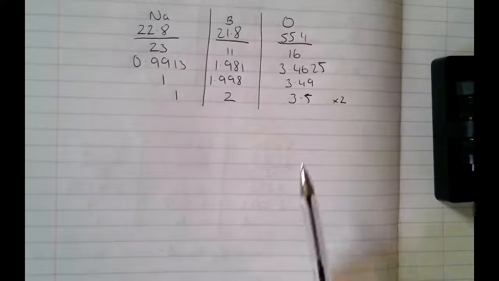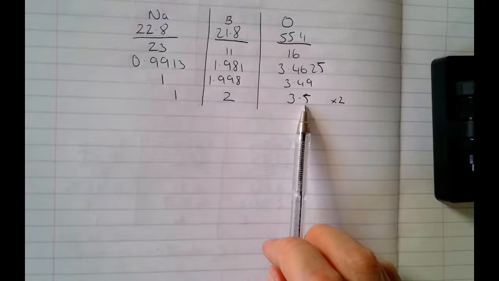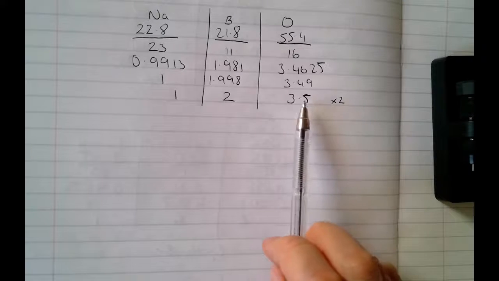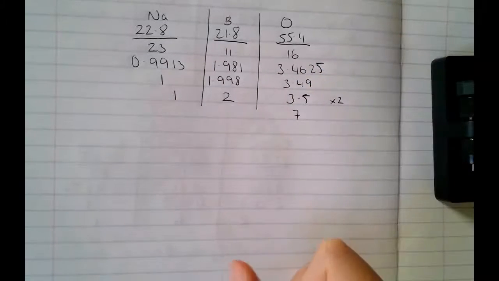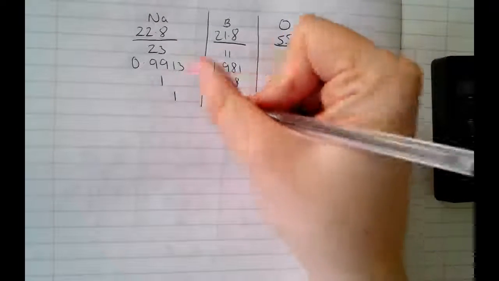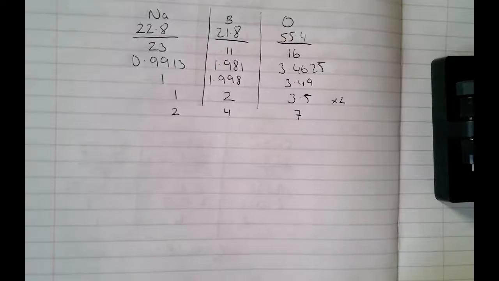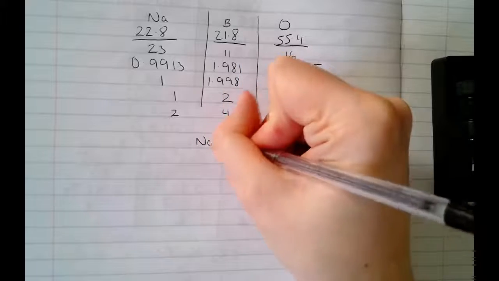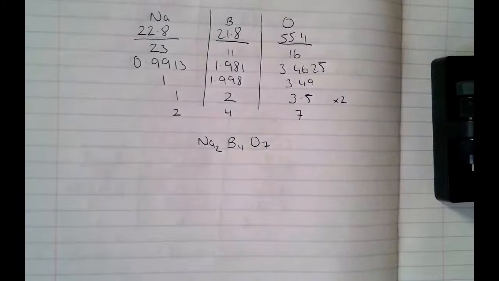In order to get rid of that 0.5, I need to multiply by 2. Okay, 2 halves make a whole, so I'm going to multiply by 2 to get rid of that decimal place. If I multiply 3.5 by 2 to get 7, then I have to multiply everything by 2. So it's going to be 2 by 2 to give me 4, and 1 by 2 to give me 2. So there's my ratio, 2, 4, 7. I've got 2 sodiums, I've got 4 borons, I've got 7 oxygens. That is my empirical formula.